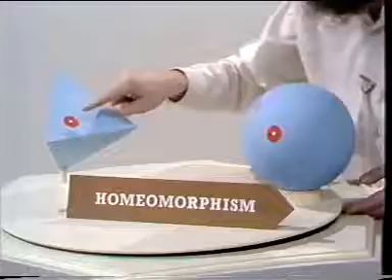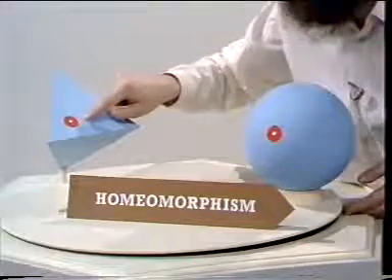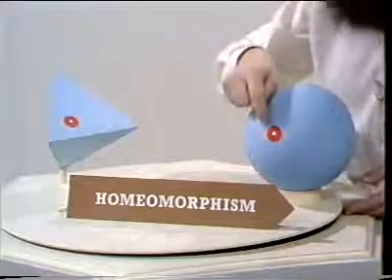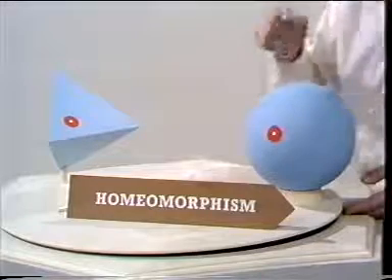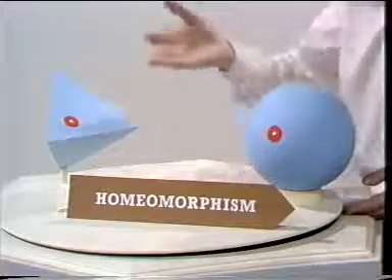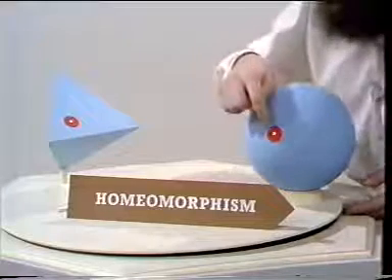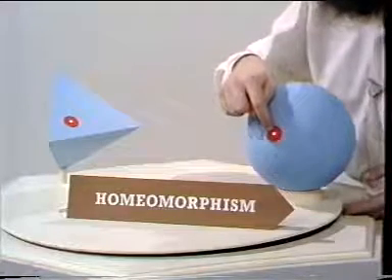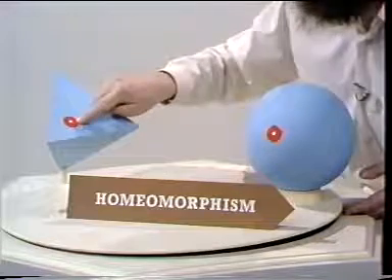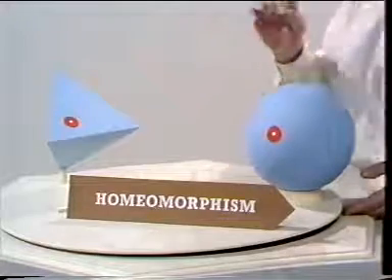That is, for each point like this, points close to it are mapped close to the image point. And in addition, the inverse map has to be continuous. That is, if we map each image point on the sphere back to where it came from on the tetrahedron, then that map has to be continuous.